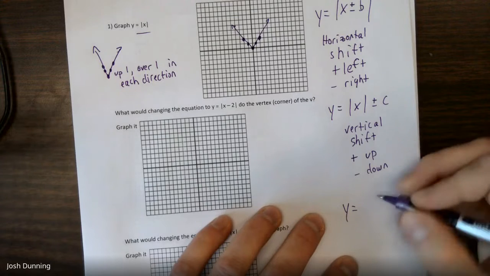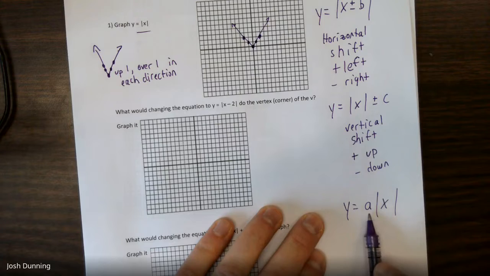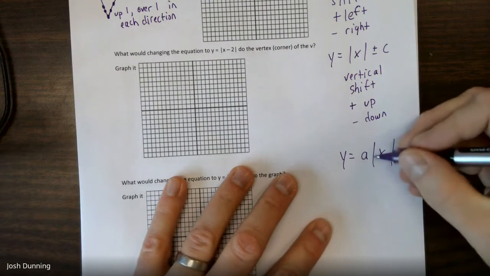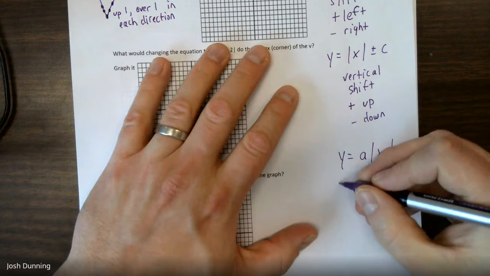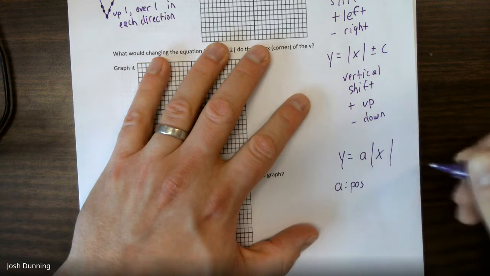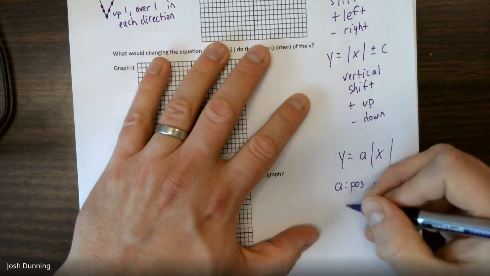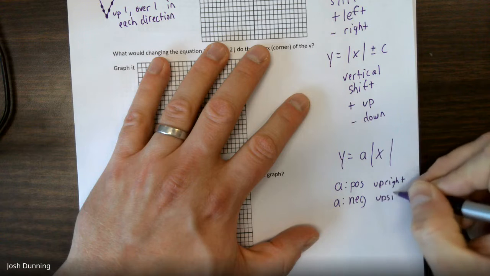The other thing you might see is a number out front. Now, we've done this with the vertex form, and you'll see vertex form on these packets here, actually. If this is positive, you're upright. And if this is negative, you're upside down.